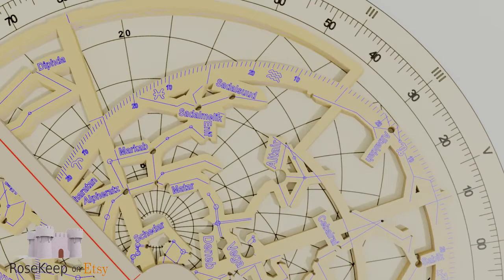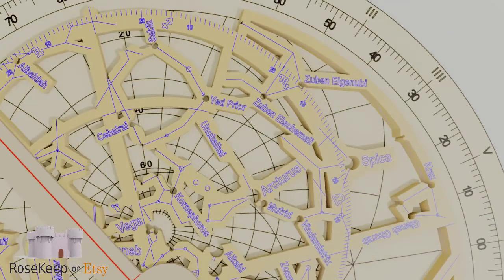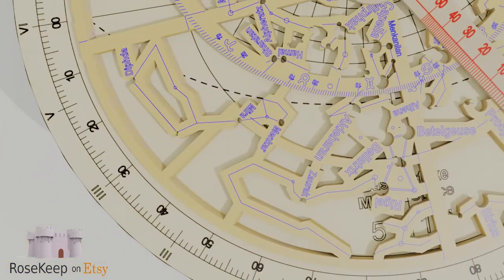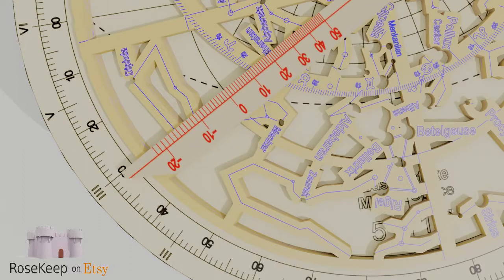What time is it? We're rotating the rete so that Arcturus is on the 40-degree line, and remembering that the 14th of April is 25 degrees in Aries, we can align the pointer and see that the time is 4 o'clock in the morning.